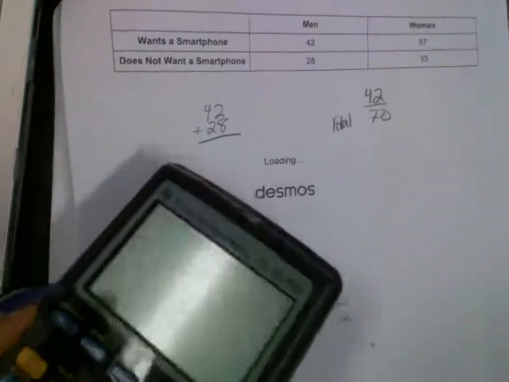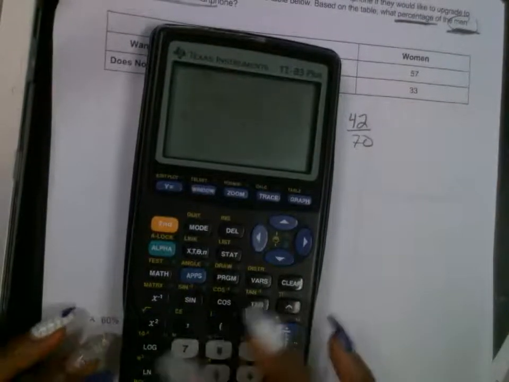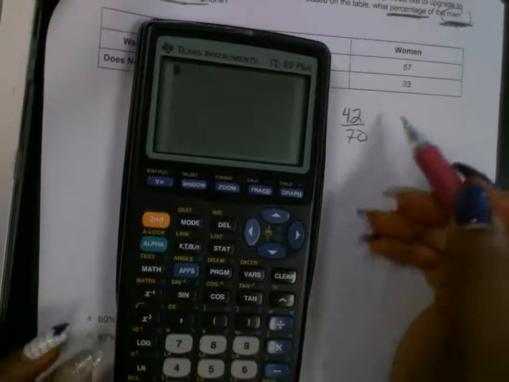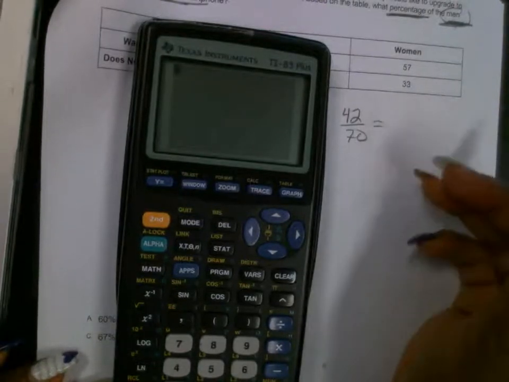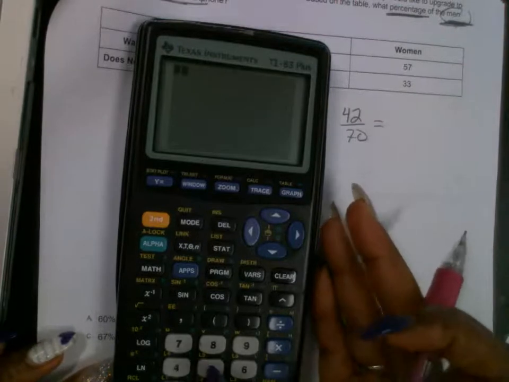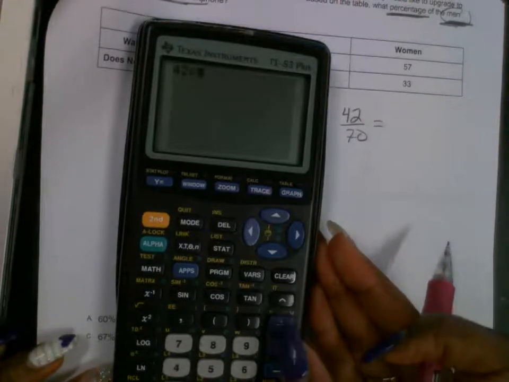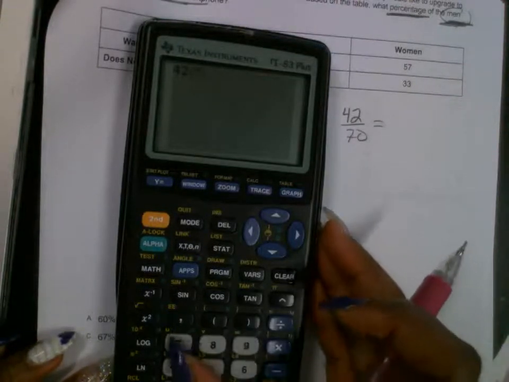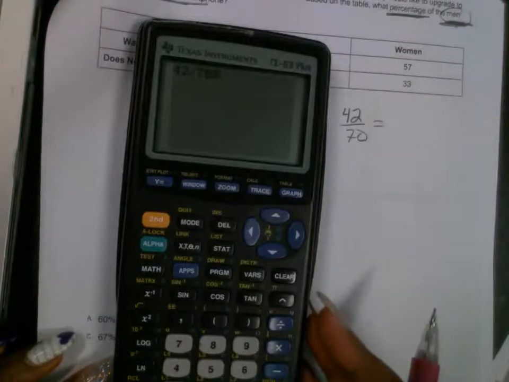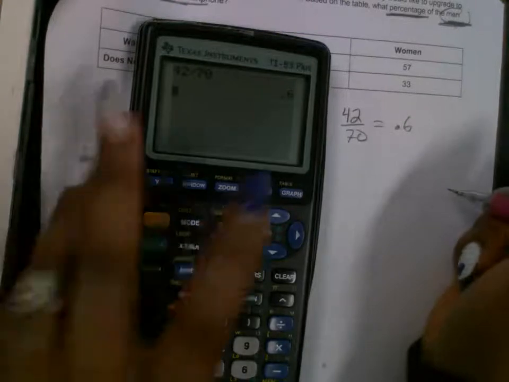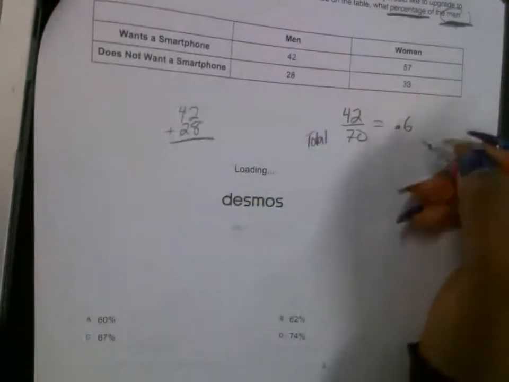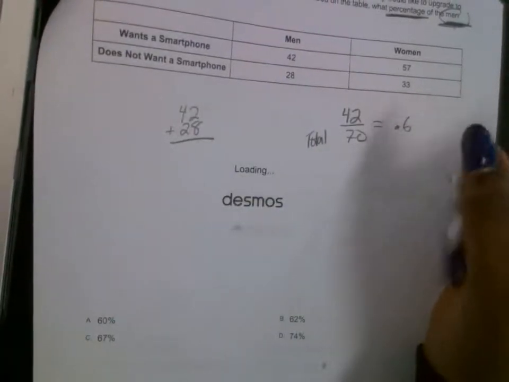So you're going to divide. How would I type that in the calculator when I divide this? What do I type in first when I'm dividing that to convert it to a decimal? I type in 42 divided by what? 70, which will give you 0.6. Does that make sense? So remember, how do I change this decimal into a percentage?